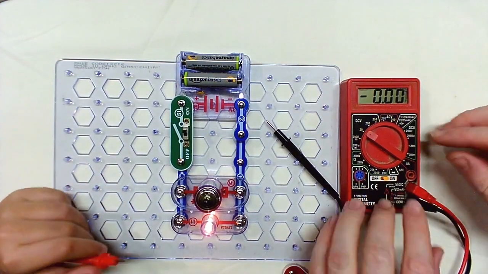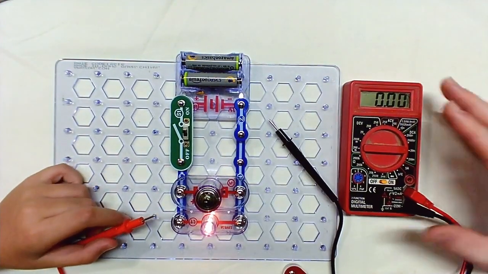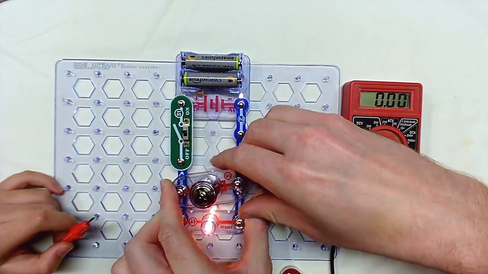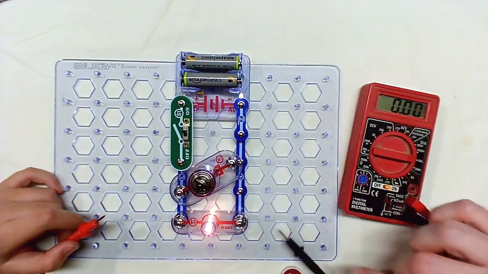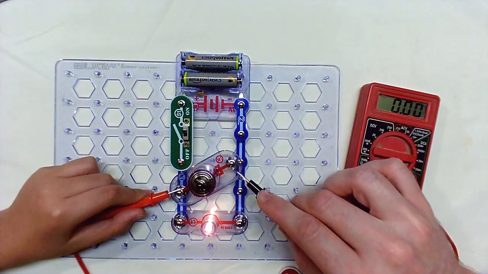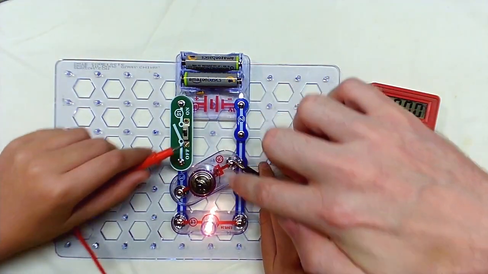So let's switch over. You can probably hear it. Let's switch over there, and we're going to have to disconnect something. Let's take the motor out a minute. Well, we're just going to do this. Now we can take our probes and put them in between there. So over here. Okay. So from here to there.